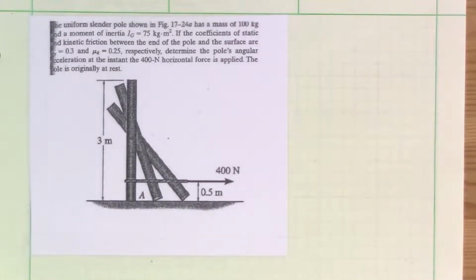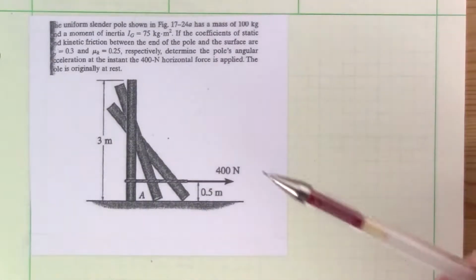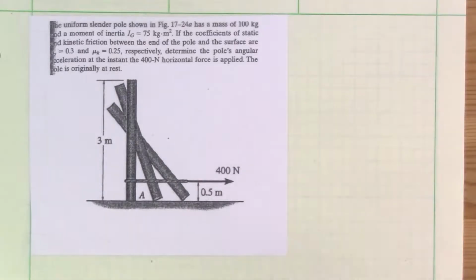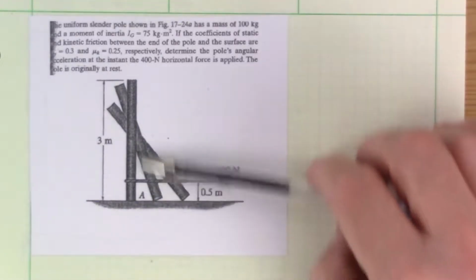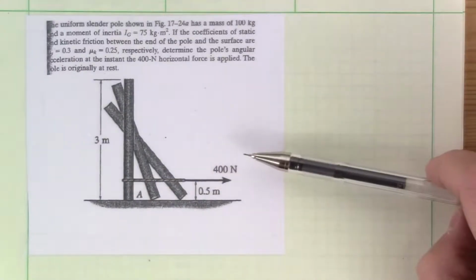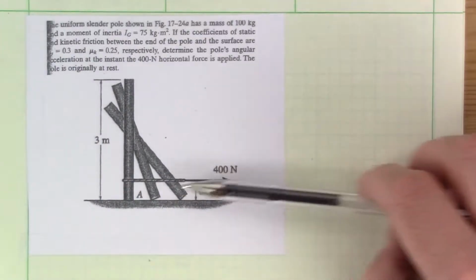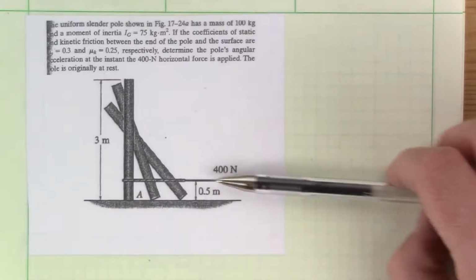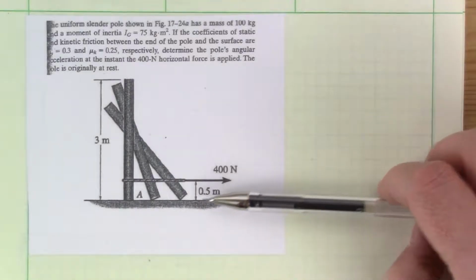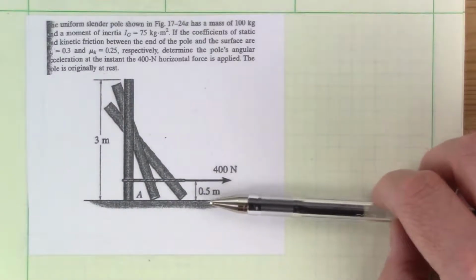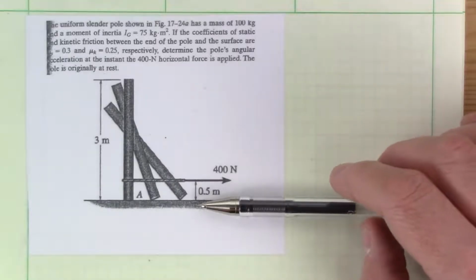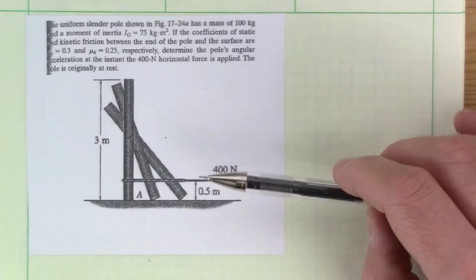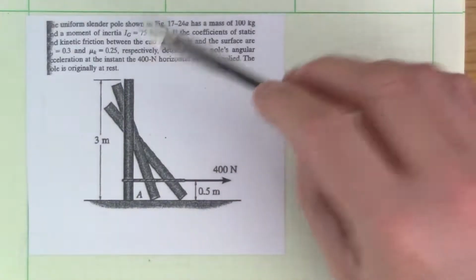Okay, so in this next example, we've got a slender pole. It's being pulled from a rope at this orientation. So it's a 3-meter long pole, a slender pole, being pulled from a rope that's attached only half a meter upward. Okay, and then we're given both a static and a... I know it's hard to read here.